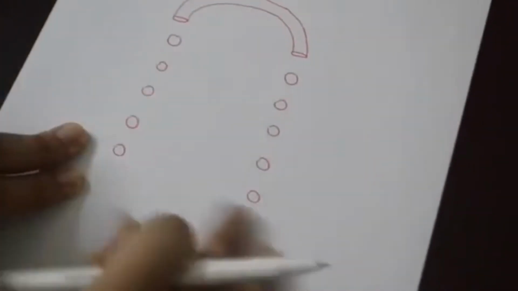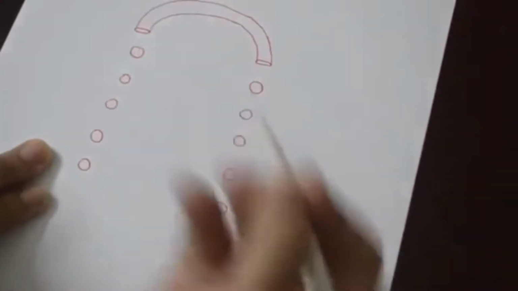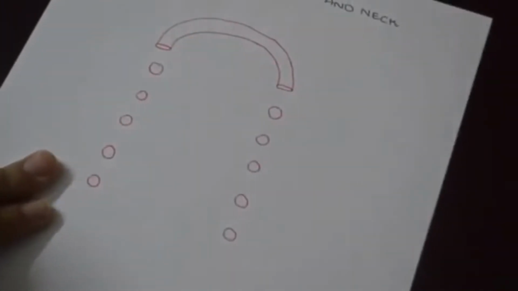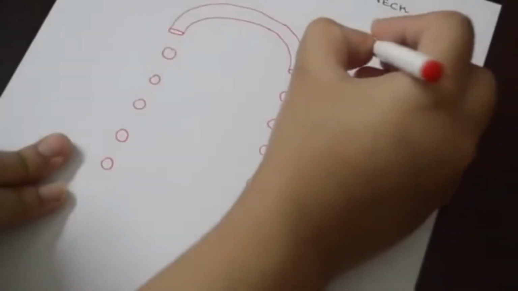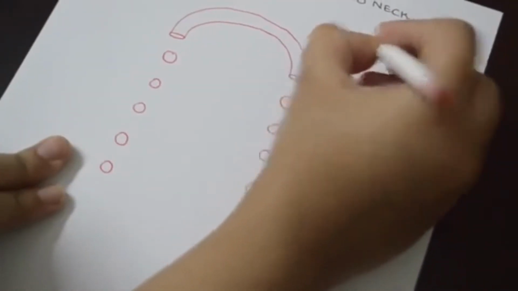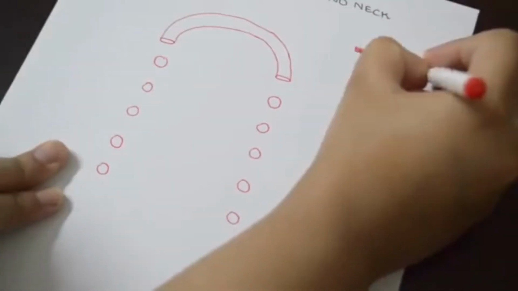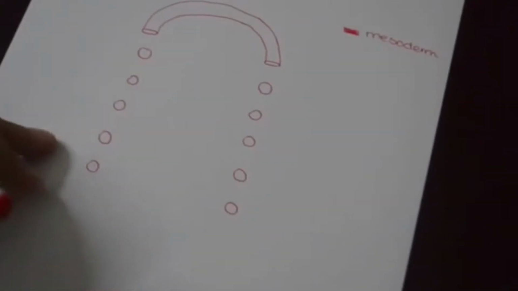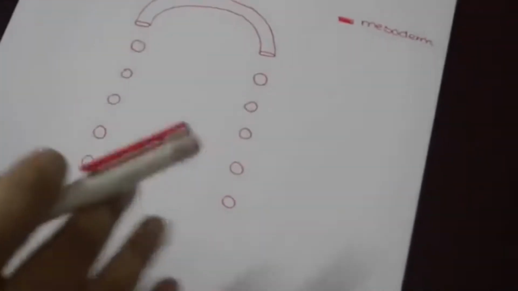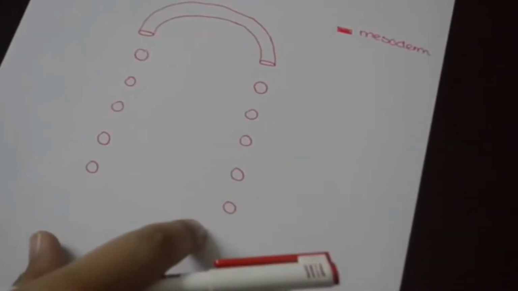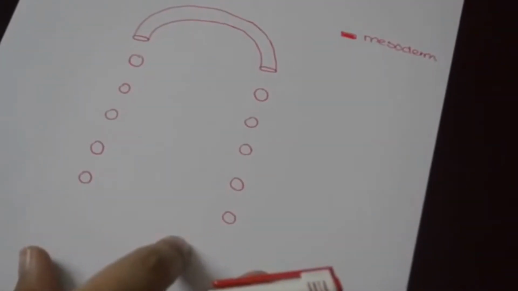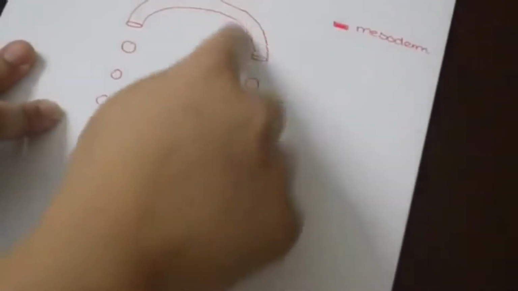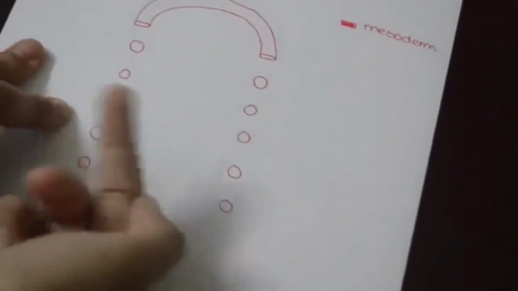These 6 pharyngeal arches are made up of mesoderm. These are mesodermal in origin. So you can make an indicator over here that the red color is used for mesoderm. Moving forward, after the pharyngeal arches, there are the pharyngeal pouches. The pharyngeal pouches are on the inside of these pharyngeal arches.